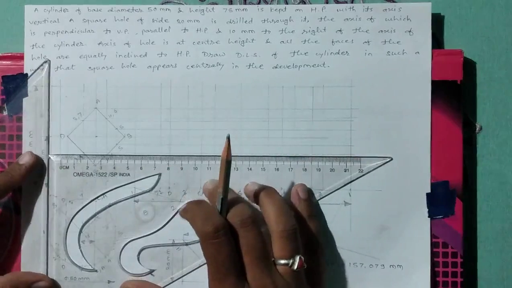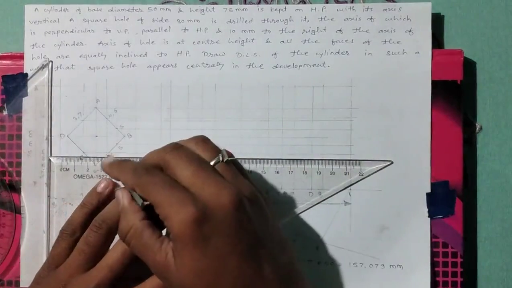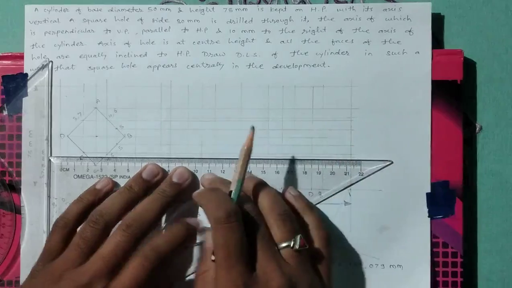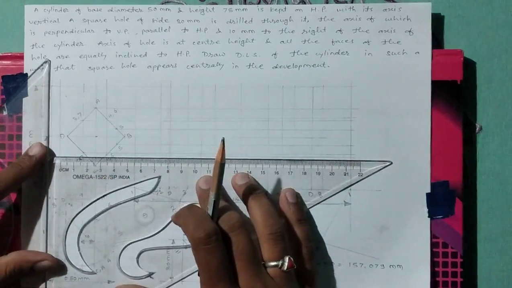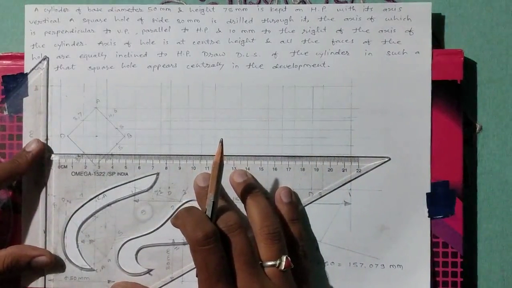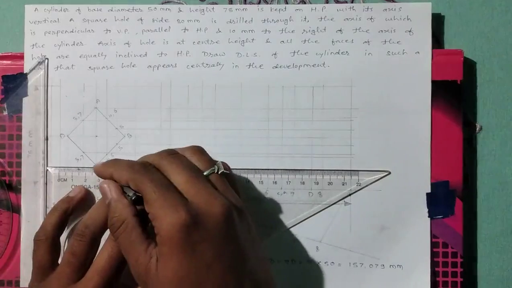After 3, 7 we have to take points from 4, 6. After this, take from point C. This is the last projection from point C.